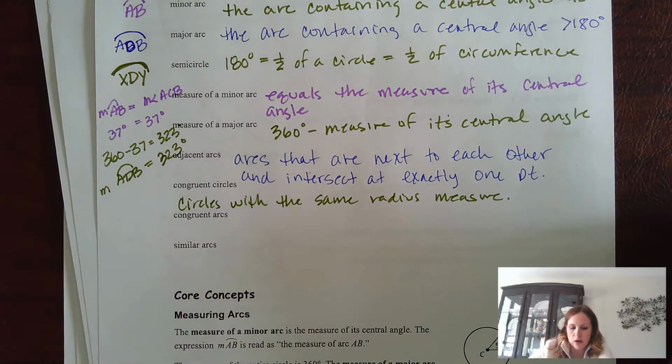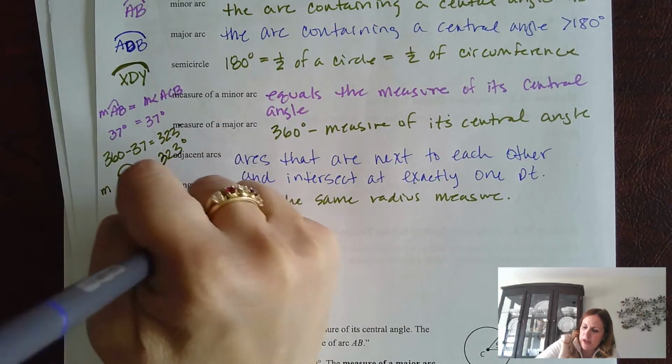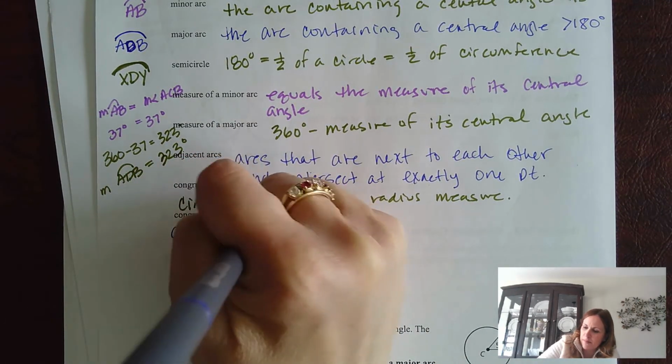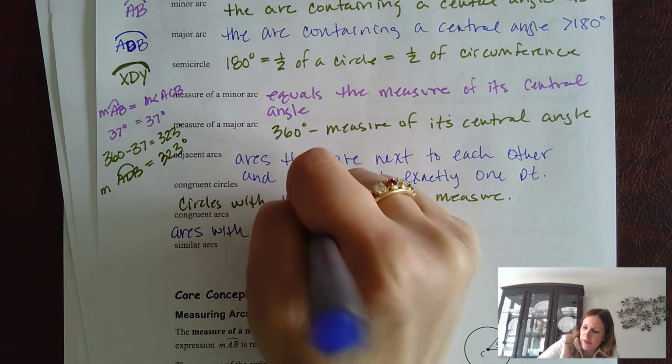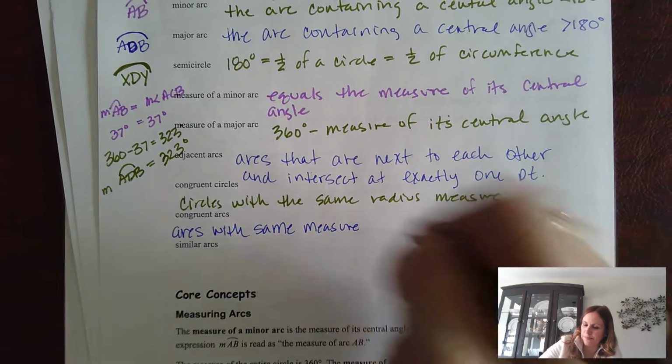Next is congruent arcs. They're arcs with the same measure. There's a couple things here. Arcs with the same measure, that's part of it. But they also have to be arcs of the same circle or congruent circles.